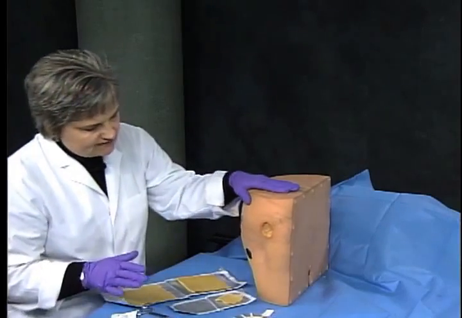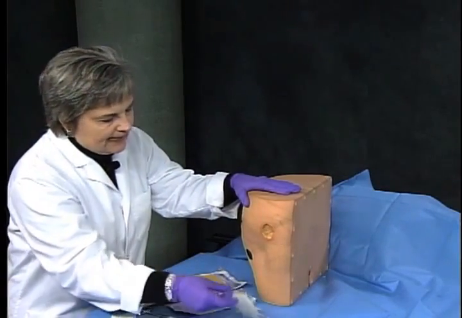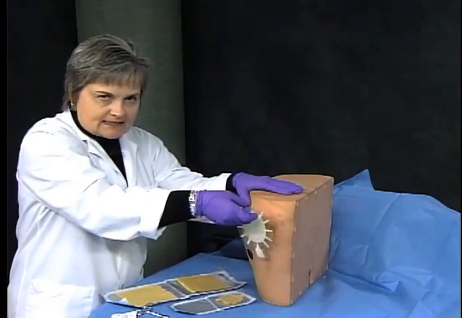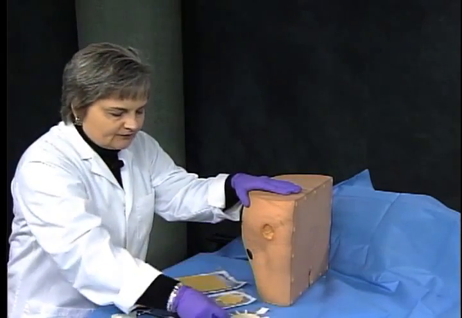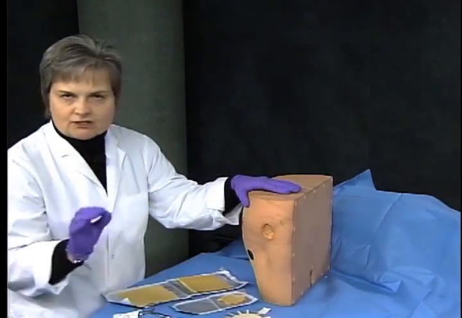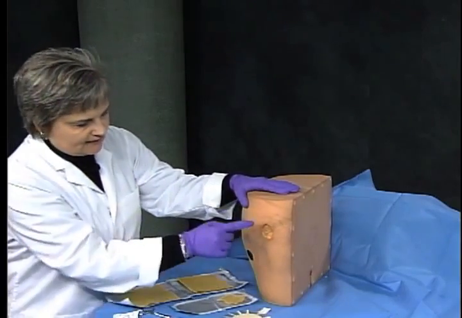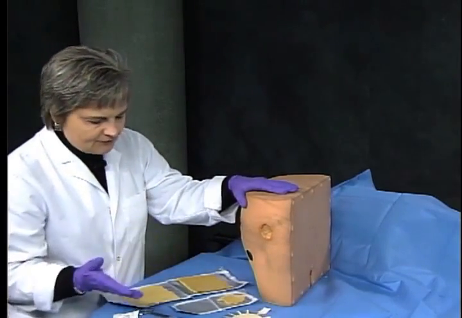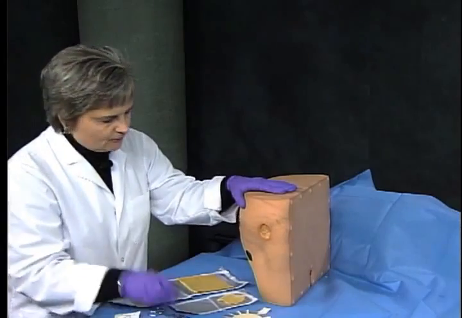So at this point in time, I'm ready to go ahead and apply my cover dressing over the wound, and I'm going to hold off on putting that on for just a minute because I want to show you another application technique in this particular wound. So say, for example, I don't have scissors, all right? I don't have an ability to cut.